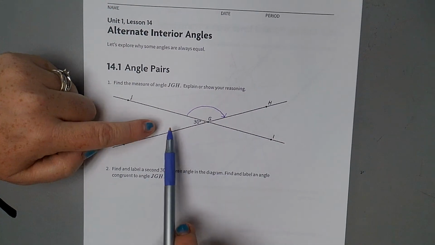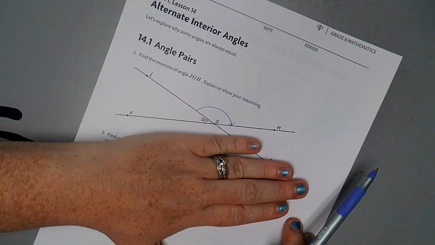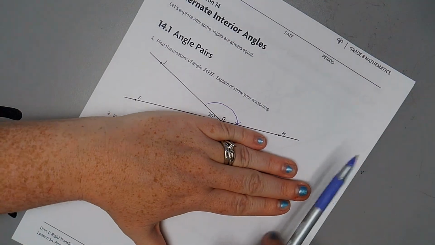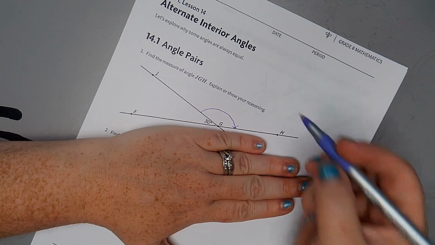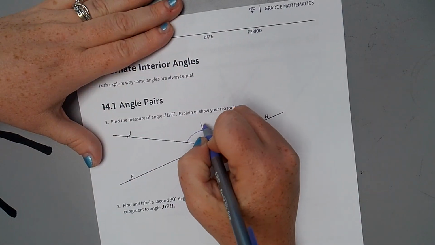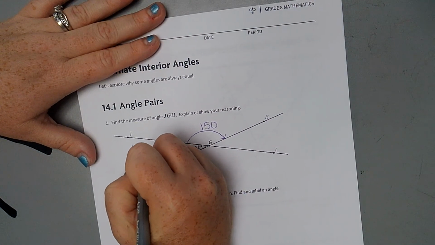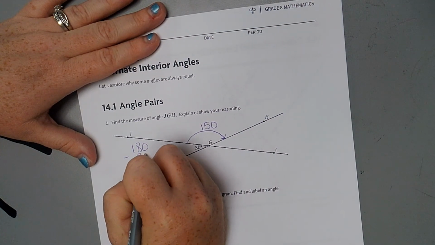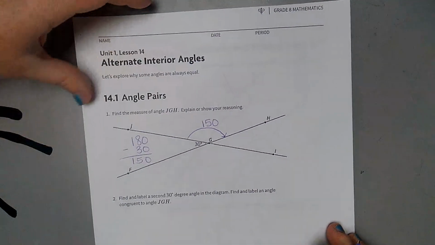If we know this is 30, and we take half the line, angles on a straight line are 180. So we have 180 minus 30, which is 150 degrees.